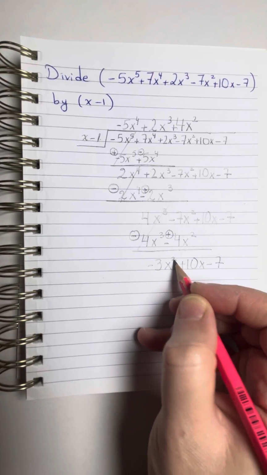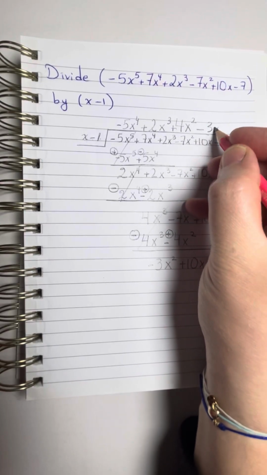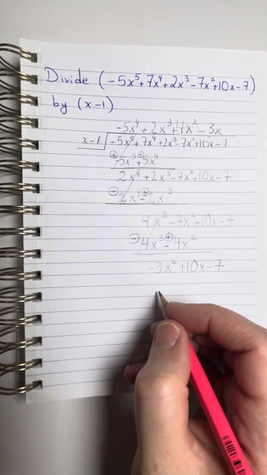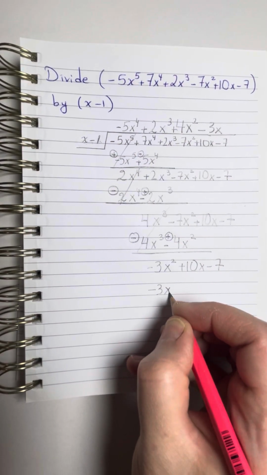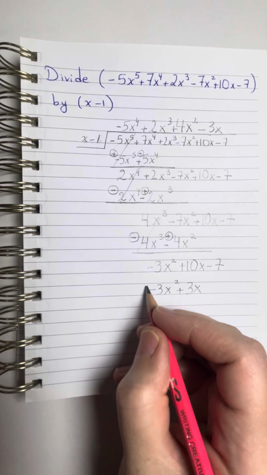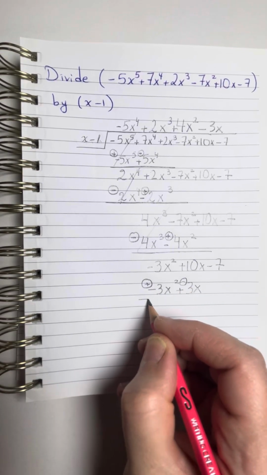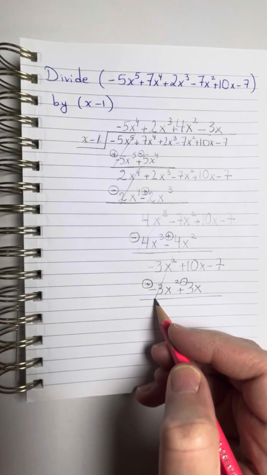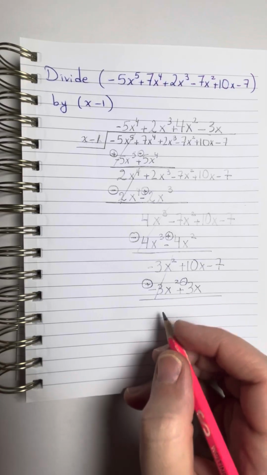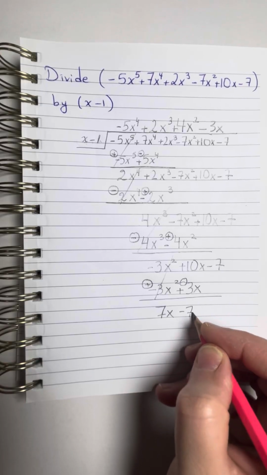-3x^2 is equal to x times what? The answer is -3x. So -3x times x - 1 is -3x^2 + 3x. Now we will flip the signs. This will be plus and this one will be minus. Here those two will cross out. 10x - 3x is 7x, and we have here -7.